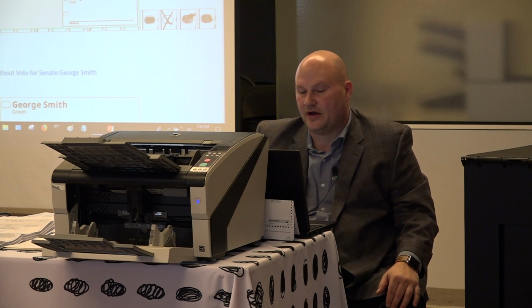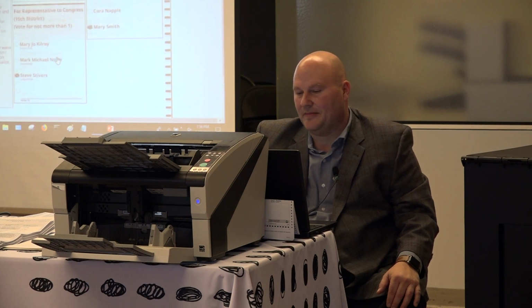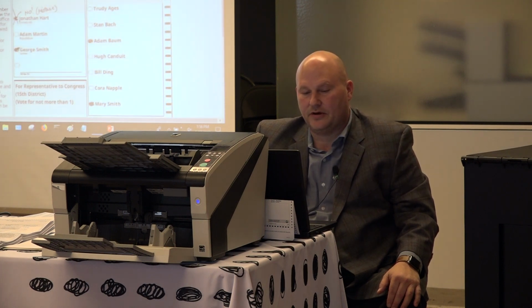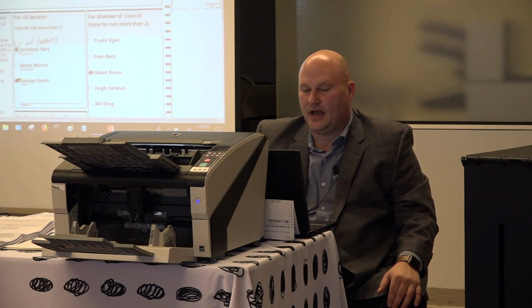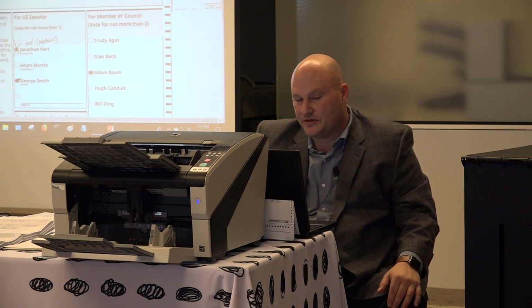And I can even click on that oval and bring up the whole ballot. We use a lot of color coding, so you'll see, for instance, this overvote is in red. As we move down the ballot, the votes that were counted are in green. You can adjudicate these on screen. Our system allows you to do that.